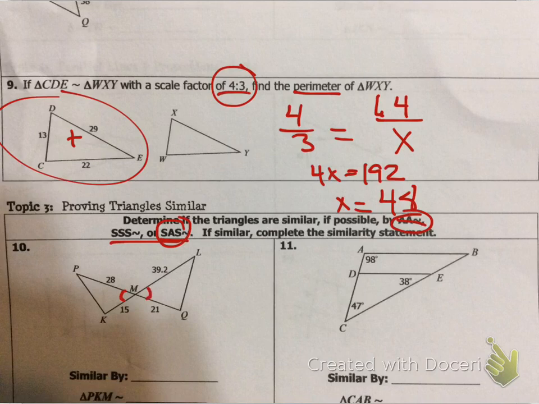First off, I've got one angle congruent in between the two sides. So that one already tells me, and I see I can have 2 sides. So then I just need to see, is 21 over 28 the same as 39.2 over, say, 15?